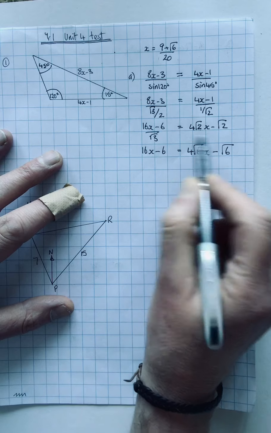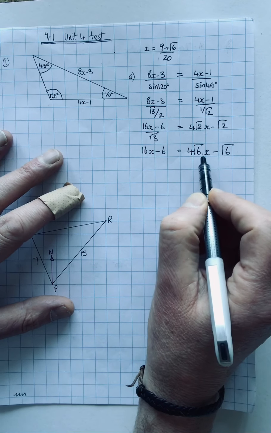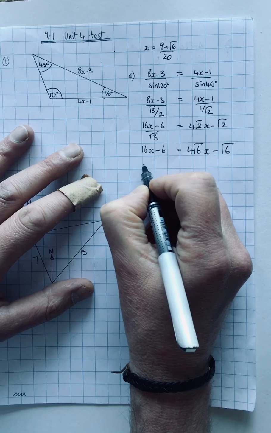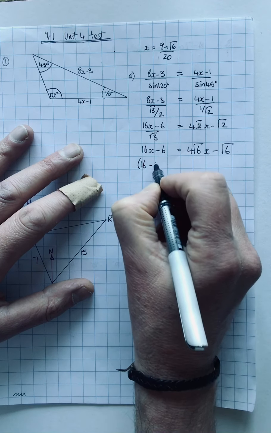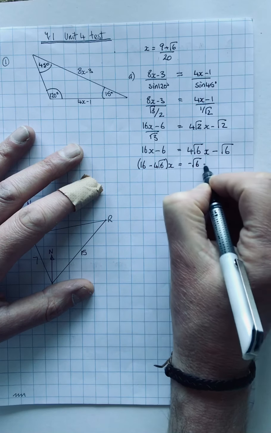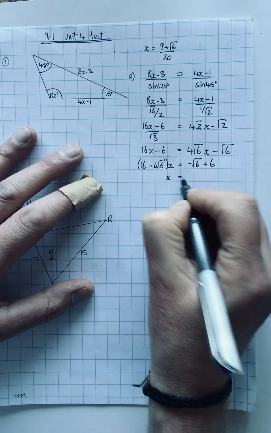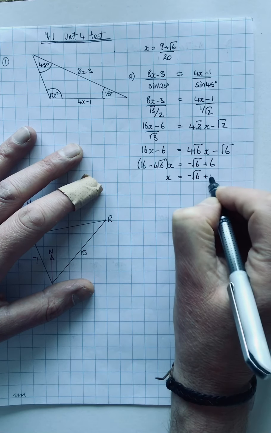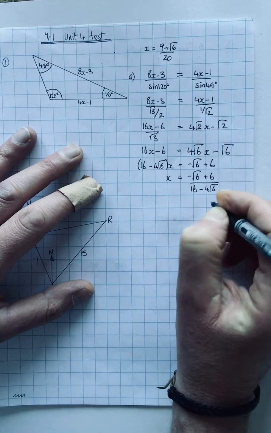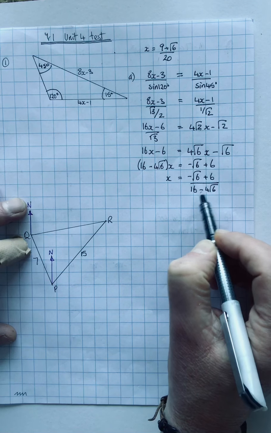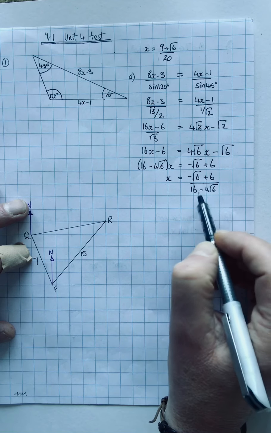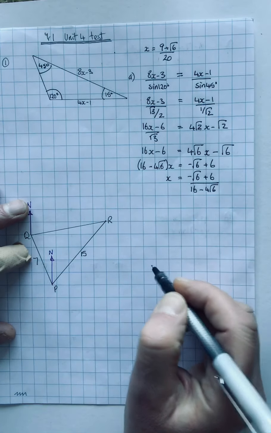Bring the x's over, take the 6 over, factorise these two things, and then you'll get x equals something. So I'm going to try and do all that in one go. This could be interesting. So 16 minus 4 root 6, x equals minus root 6 plus 6. So x is minus root 6 plus 6 over 16 minus 4 root 6. Multiply top and bottom by 16 plus 4 root 6. You rationalise the denominator and hopefully then you'll get the answer they're looking for.